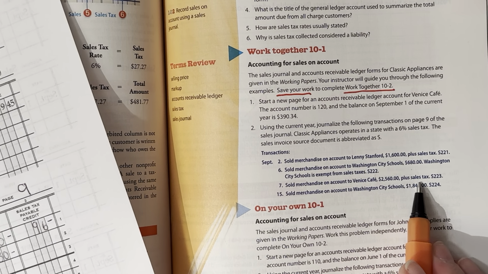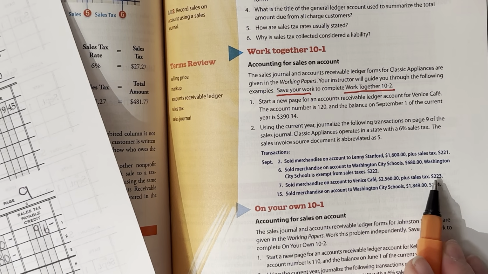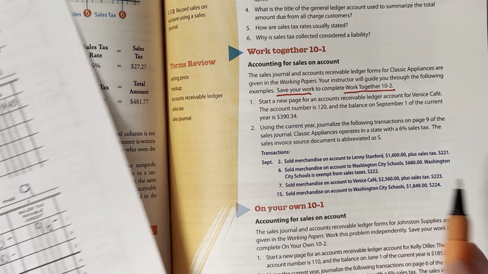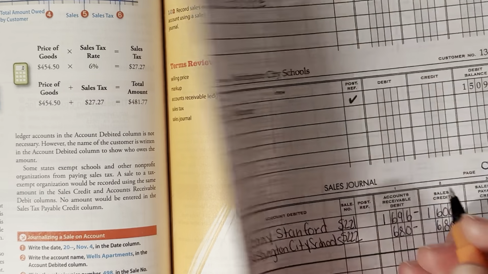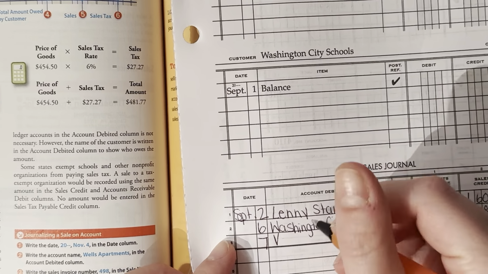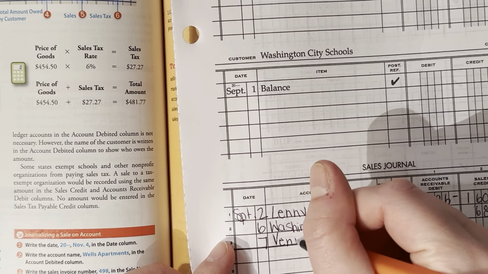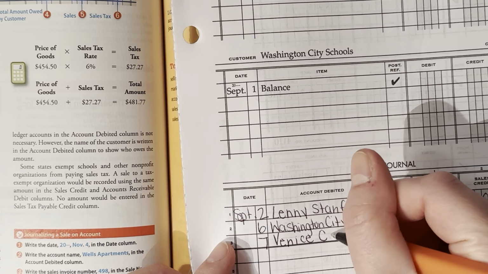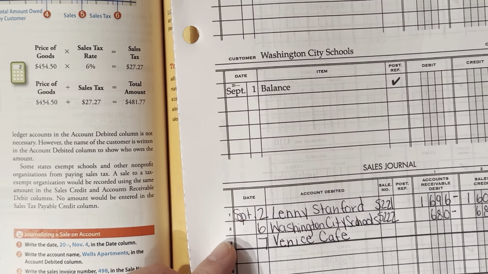Great, next one says, the 7th, sold merchandise on account to Venice Cafe, $2,560 plus a sales tax. The source number was S223. So the date was the 7th. We sold on account. Notice how all the sales we're making are on account. That's why we're recording them in the sales journal.